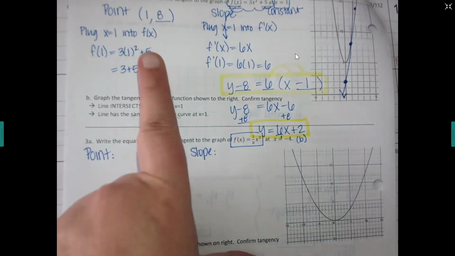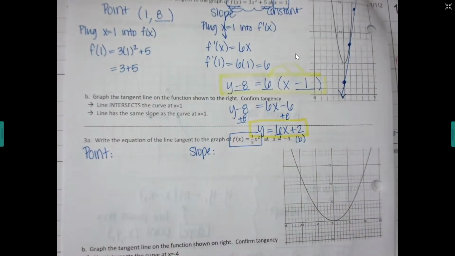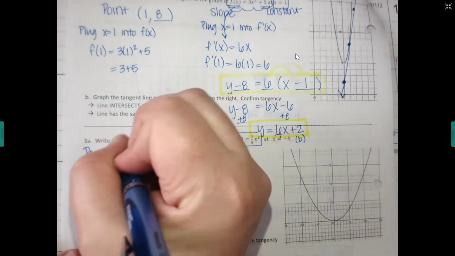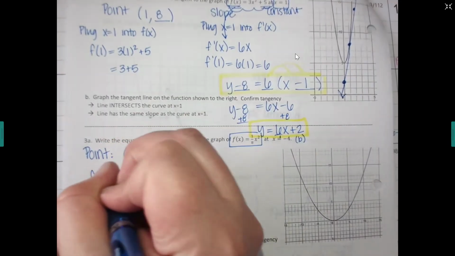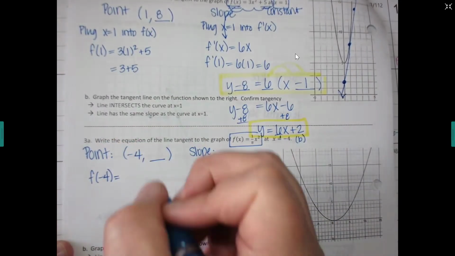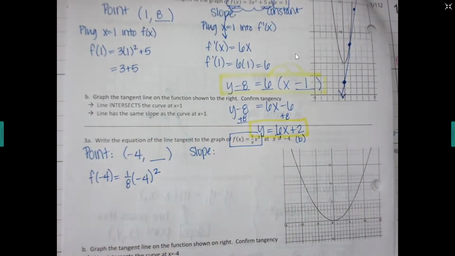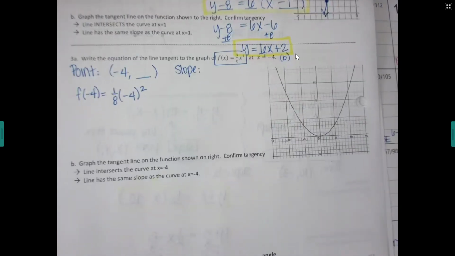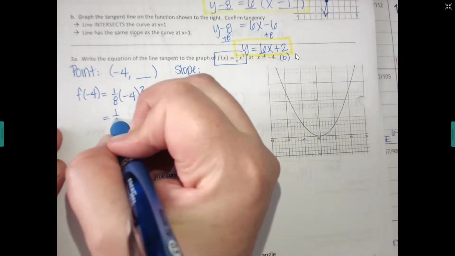Remember, to find the point, we're plugging into regular f, the original function. So I'm going to take my -4, plug it in right there. You should get a whole number. So -4 comma something. It's 1/8 x squared, so that'd be 1/8 of -4 squared. -4 squared gives me what? Okay, then divided by 8. That would be 2. Very good.